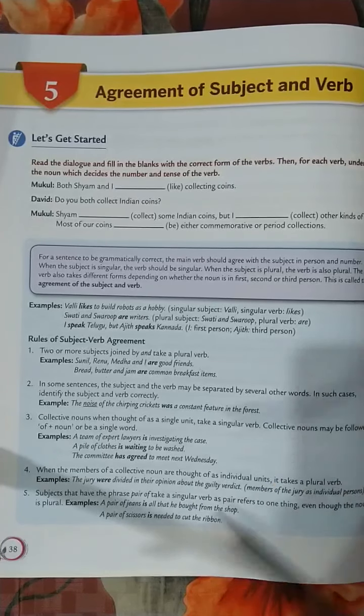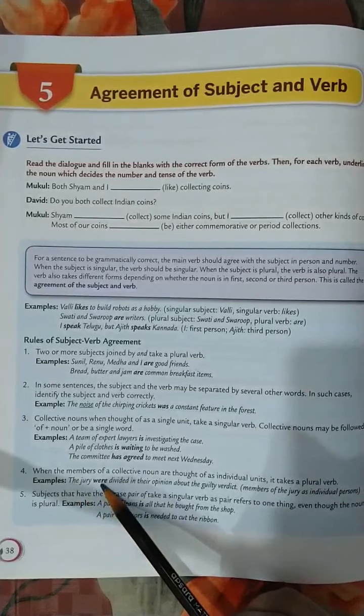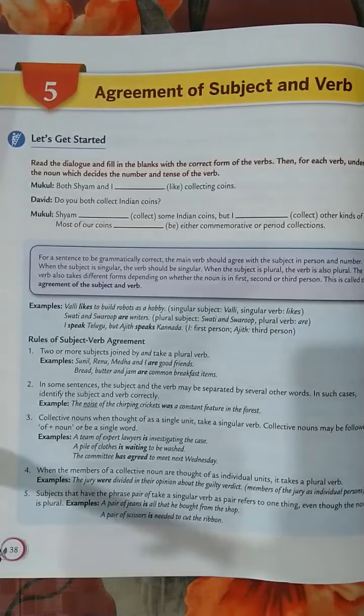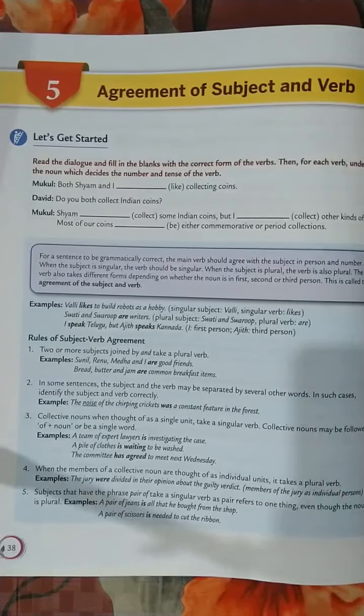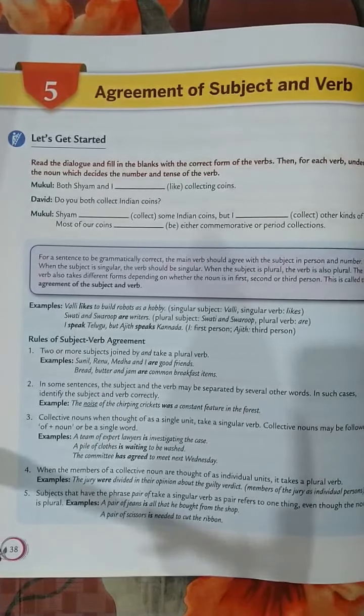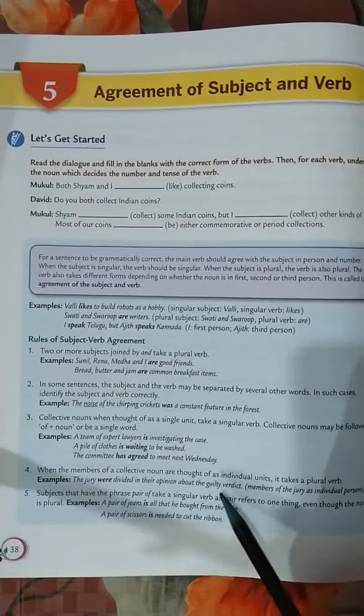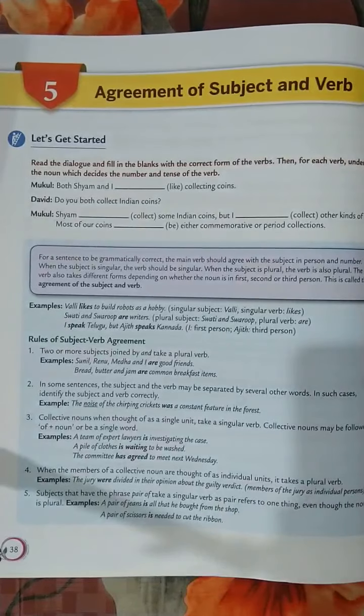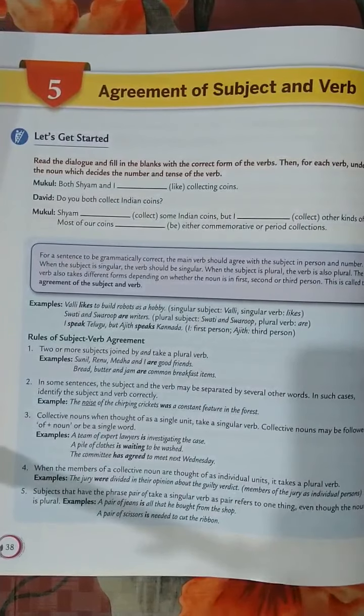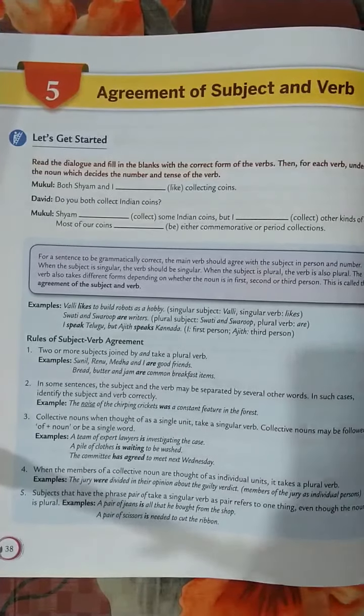Now here, talking about the jury were. The jury were means here it is talking about each member in the group. That's why here it is said the jury were divided. See, the jury were divided in their opinion about the guilty verdict. Here the member of the jury is taken as an individual person, as a separate person. That's why here it is said the jury were.